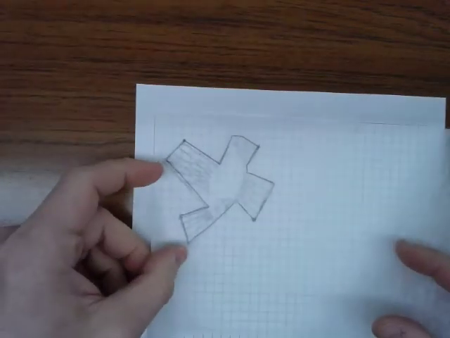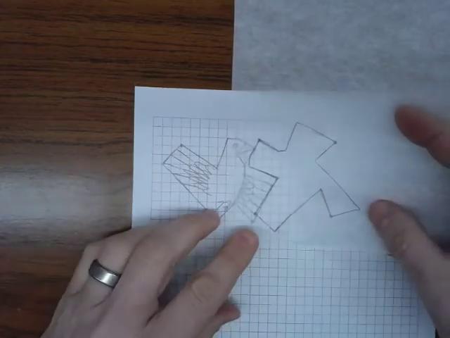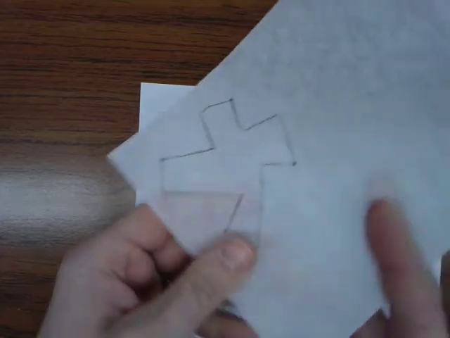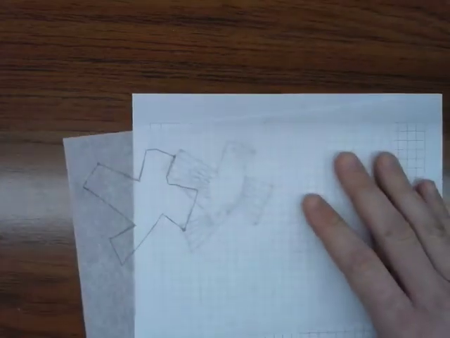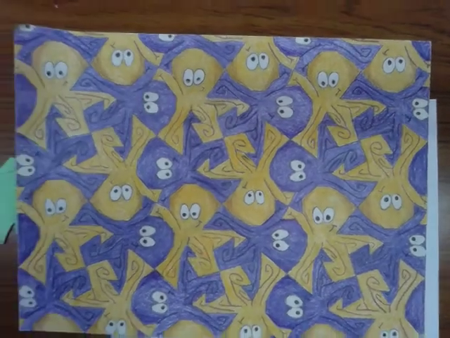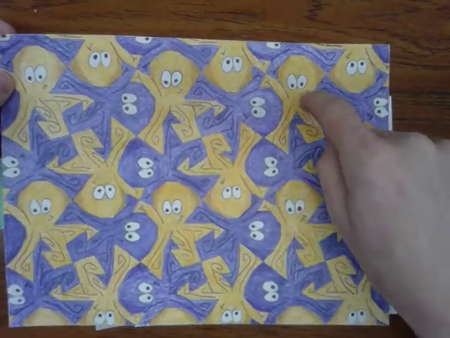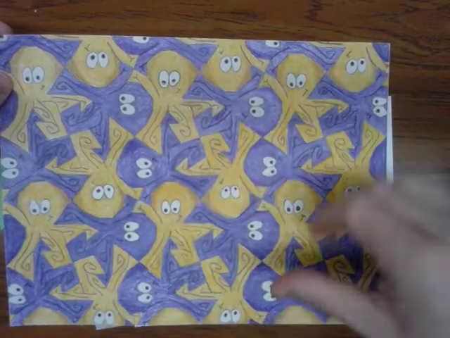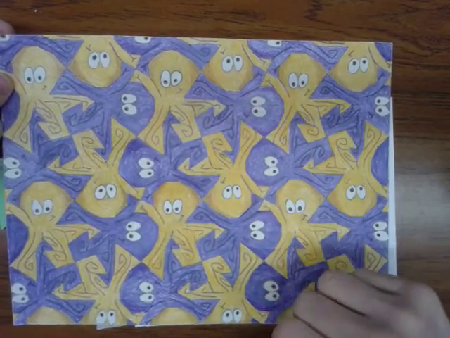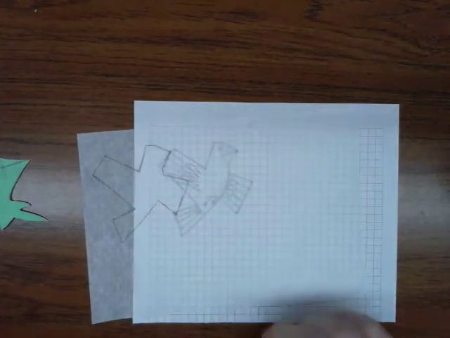that shape over and over again so it fills the paper, and it would end up looking something like this, where you have the same shape being repeated and then coloring it using a minimum of 2 colors. Okay? There is a third option.